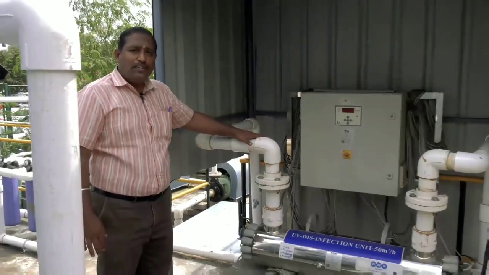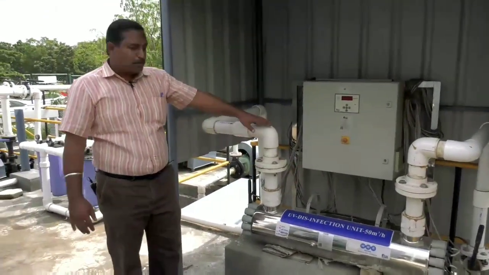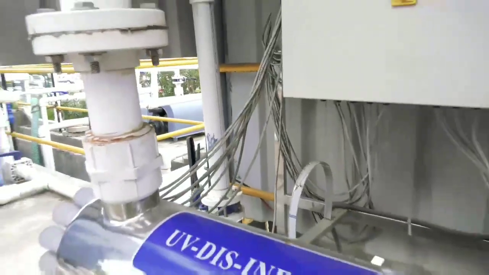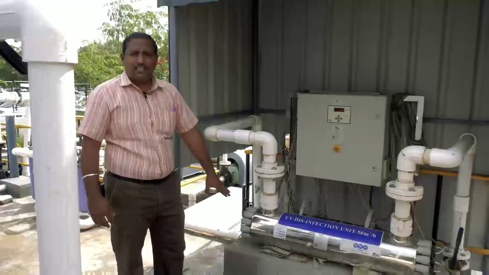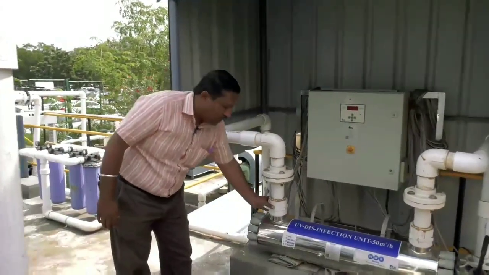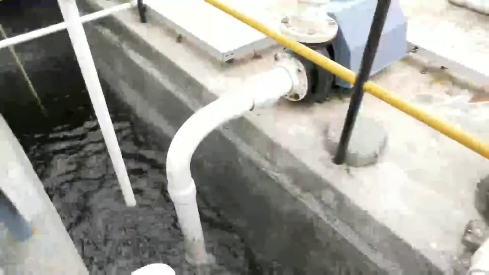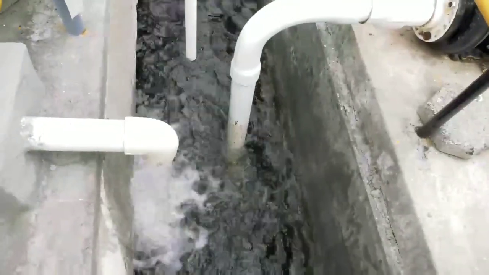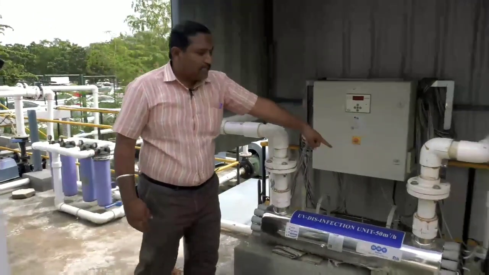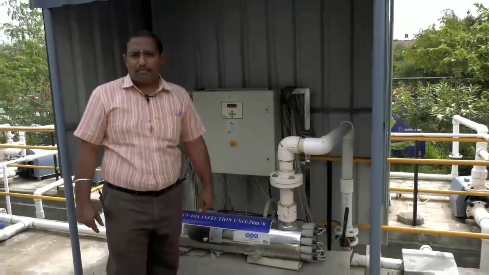Here we are providing a UV disinfection unit. The capacity is mentioned over here. For this plant, the capacity is 50 meter cube per hour. Inside this cylinder, UV lamps are present, which aid in the disinfection process. The wastewater enters through this part, and the UV lamps glow inside, thereby disinfecting the wastewater entering that chamber. After the disinfection part, the wastewater is collected into the treated water sump.